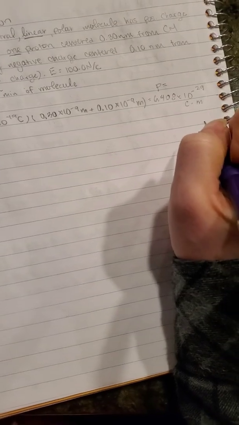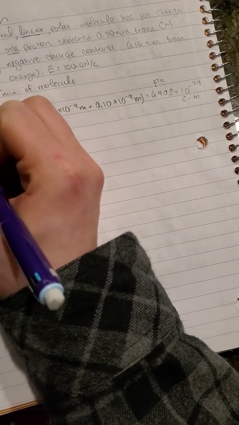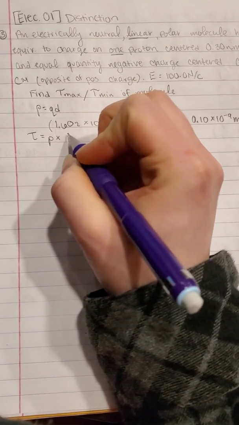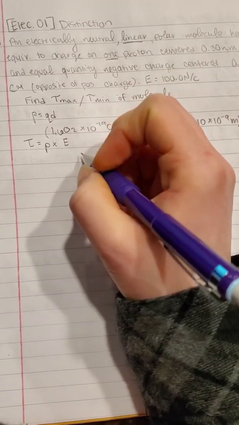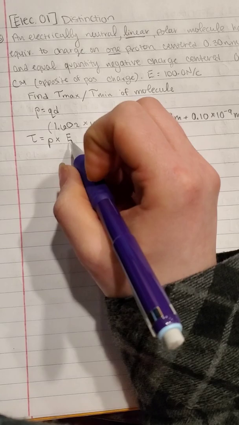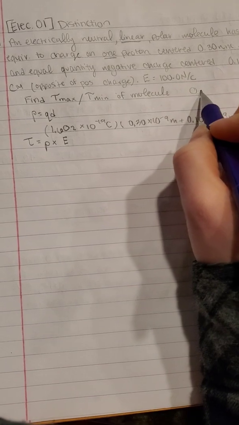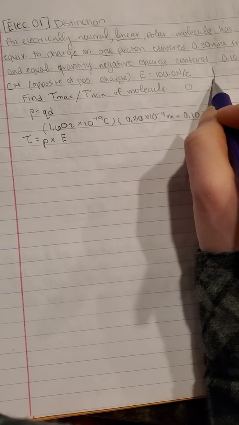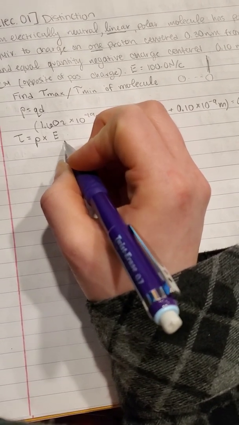And so the torque is going to be the dipole times the electric field, and then because we're dealing with torque, we're going to want to be looking for the sine of the angle between the two, because that's what you do.